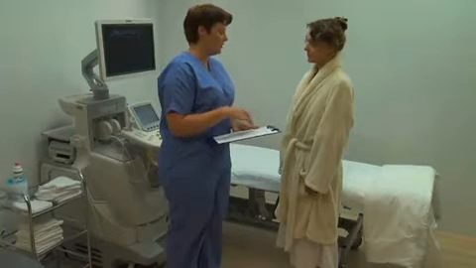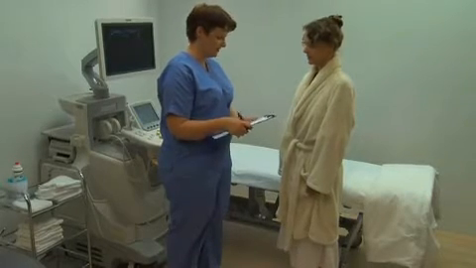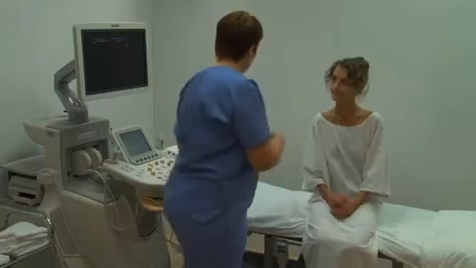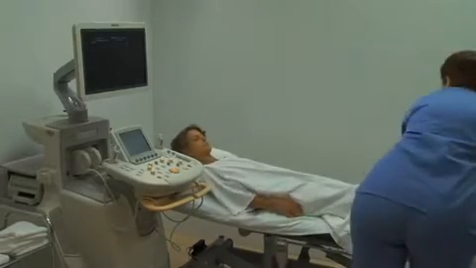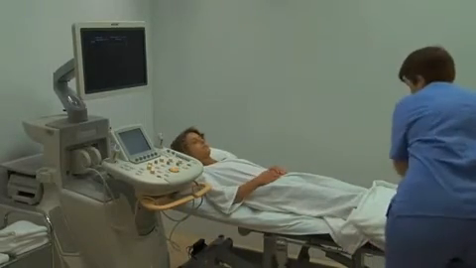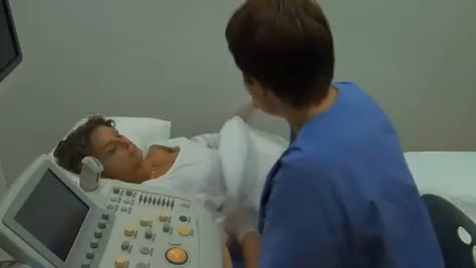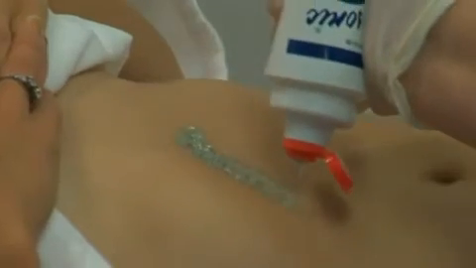Ensure that the patient is well hydrated and has a full bladder. Explain the technique of breath holding during the scan. Ask the patient to lie supine on the bed and make them comfortable with the use of pillows or wedges, positioned as required. Expose the patient's abdomen and apply pre-warmed acoustic gel to the upper abdomen.